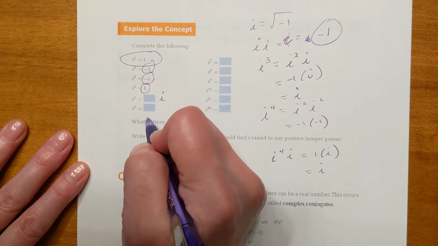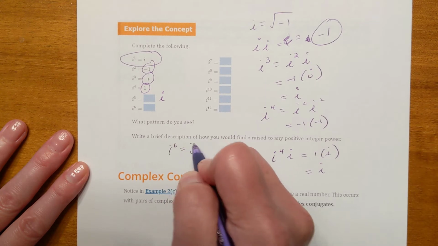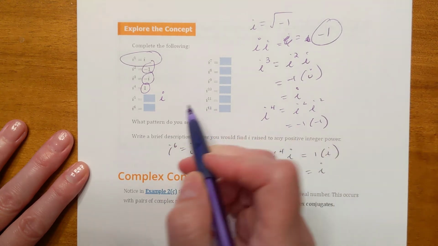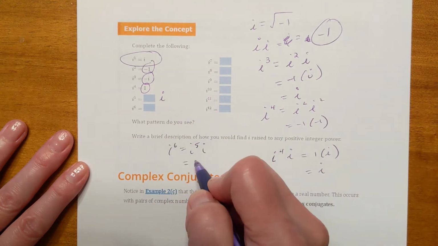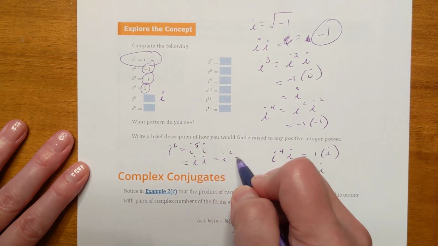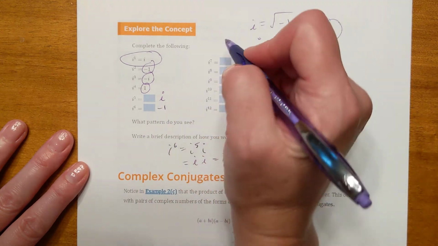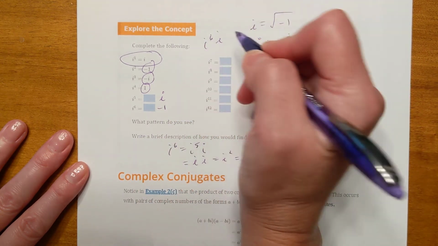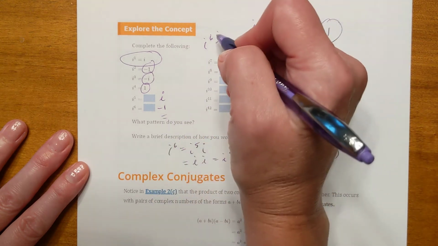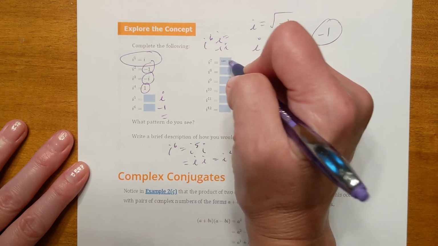And then i to the sixth would be 5 i's times i. We know i to the fifth is i, and then times i is i squared, and i squared is negative 1. And then i to the 7th is 6 i's and 1 more, and i to the sixth was negative 1, so that makes negative 1 times i, or negative i.